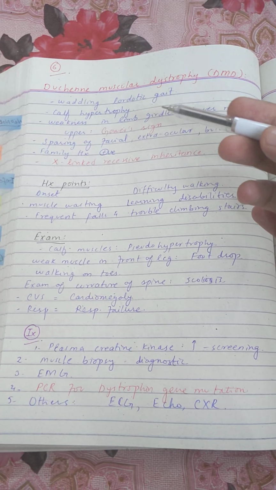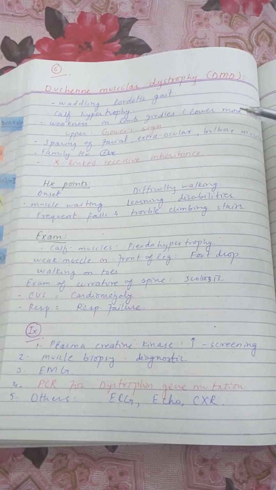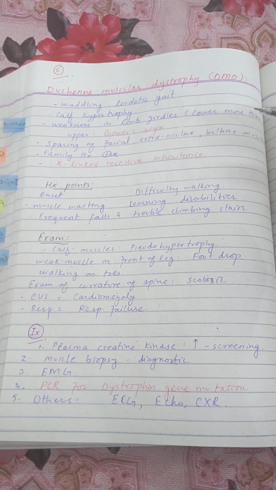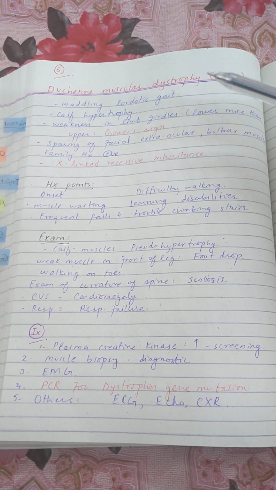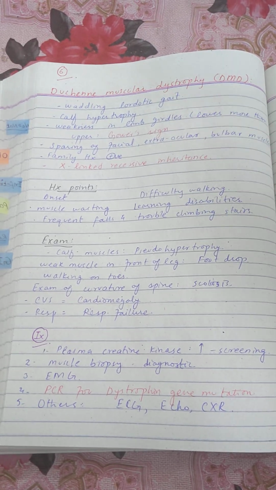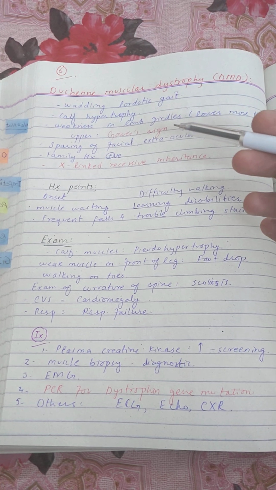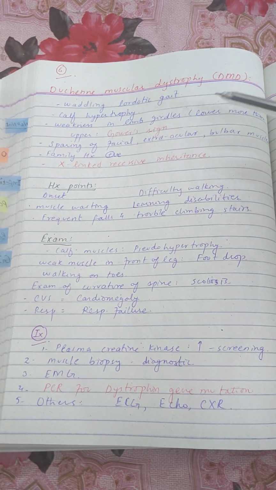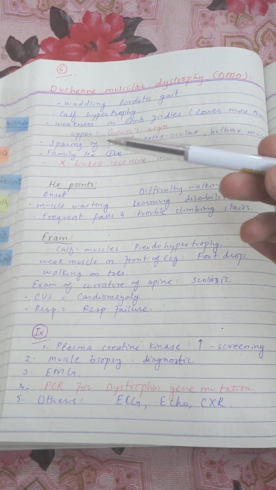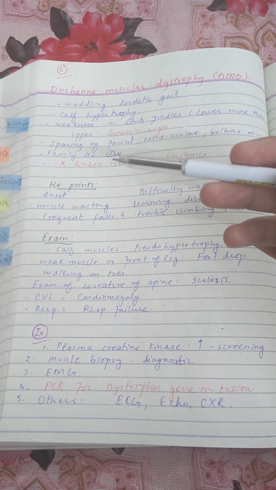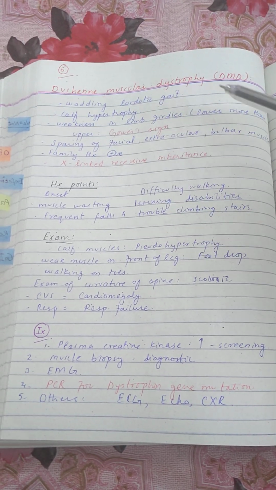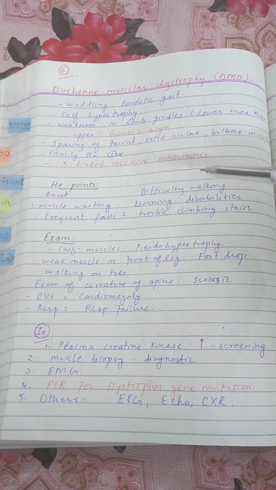There will be calf hypertrophy. There will be weakness in the limb girdles, like the pelvic girdle, which will be affected more than the upper girdle, and due to this, there will be a specific Gower sign that is pathognomonic for Duchenne muscular dystrophy. And then there will be sparing of facial, extraocular, bulbar muscles, and the family history will be positive for the disease, and DMD is an X-linked recessive inheritance pattern.